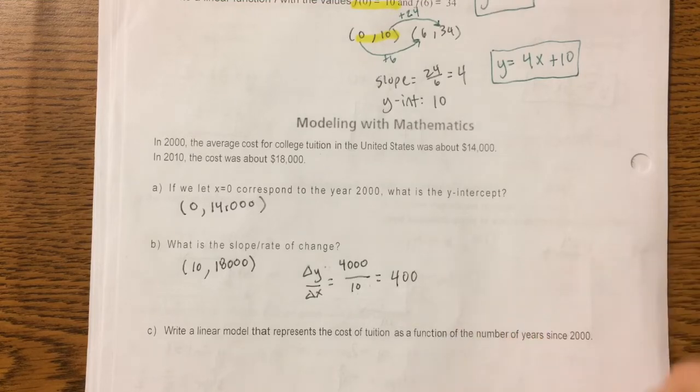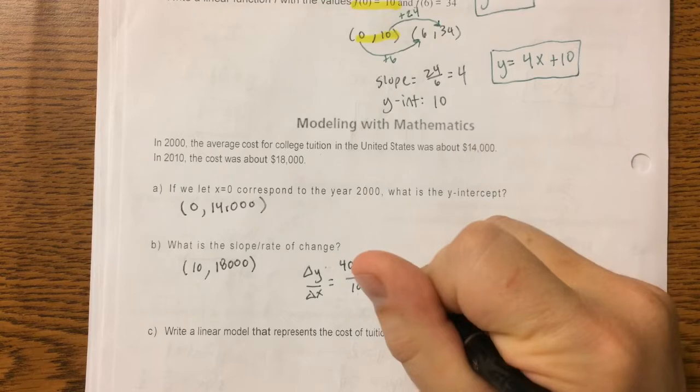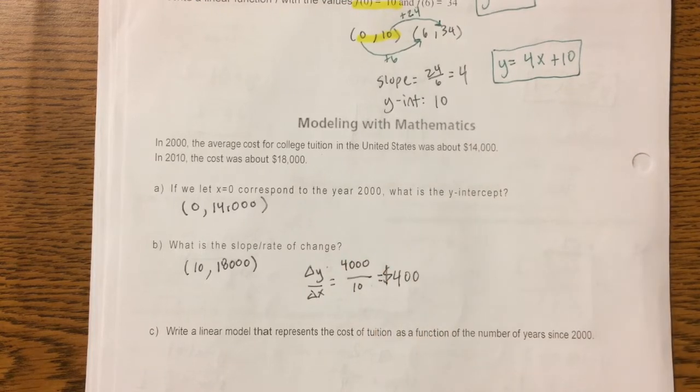So what does this represent? Okay, 400 is the slope, the rate of change, but what does that mean in the context of this problem? Every year the tuition goes up by $400. Yeah, every year the tuition will, on average, go up by $400 per year, that is, right? Gotta keep that in mind.